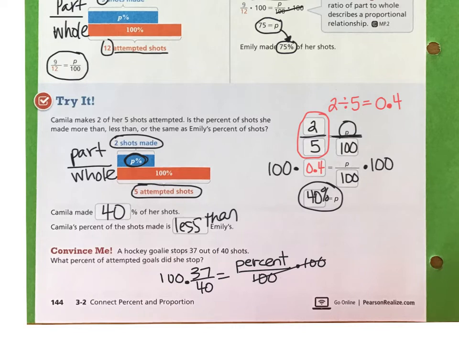So 100 times 37 divided by 40 is the same as what we would get if we did 100 times 37 and then divided by 40. Which gives me 3,700 divided by 40, which is 92 5/10.